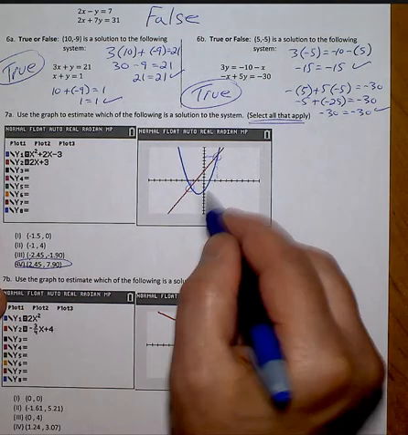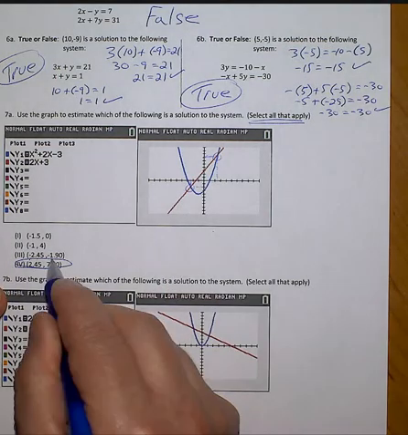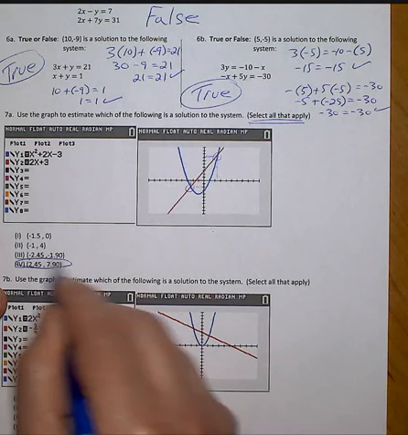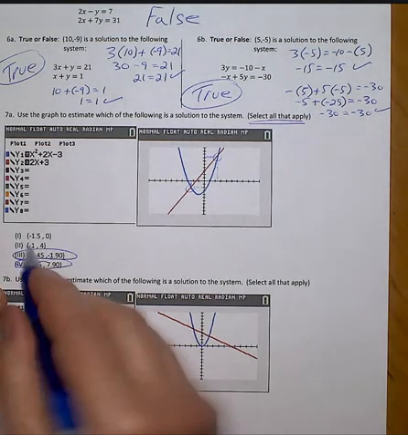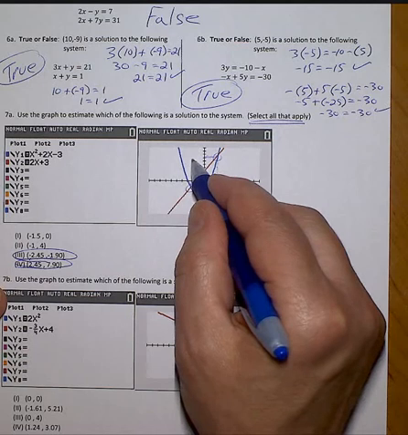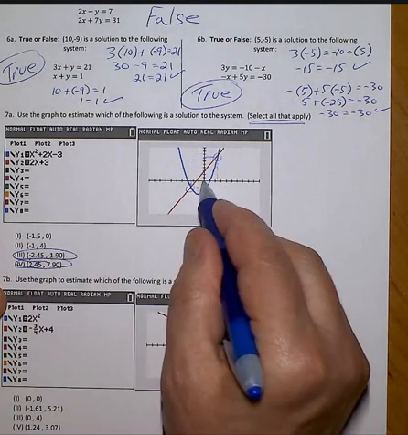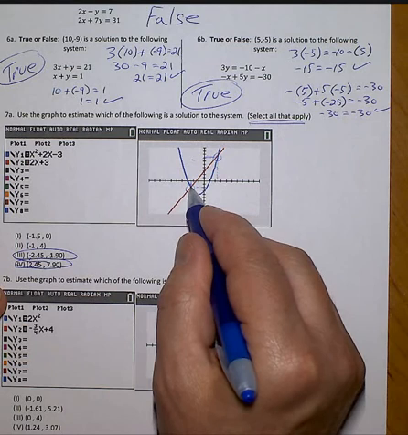And on the y value, looks like it's somewhere around 2 or negative 2, maybe negative 1.9. So that looks like it's a good estimate. Those two. If we looked at negative 1.4, it's not on the graph. Nope. Negative 1.50. Well, that's where this crosses, but the two graphs don't intersect there. So choice 3 and 4.